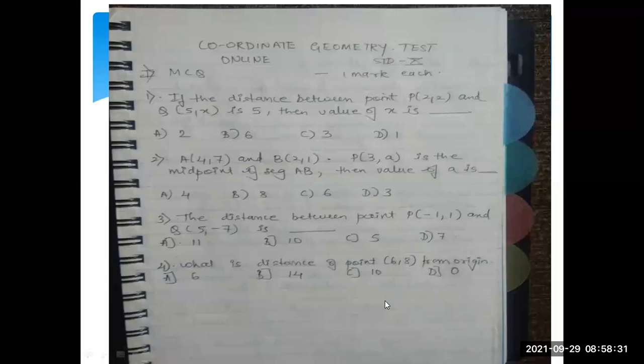Yes, Siddesh, you can unmute. Ma'am, 6. 6 is the answer of the first. Yes. Okay, and Anju Yadav has raised the hand. You can mute yourself. Yes, teacher.